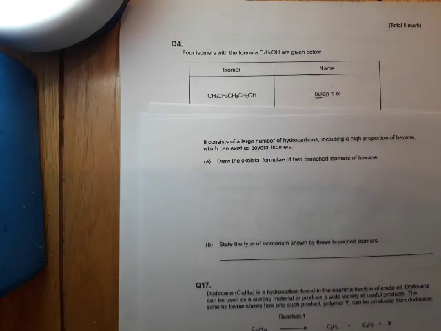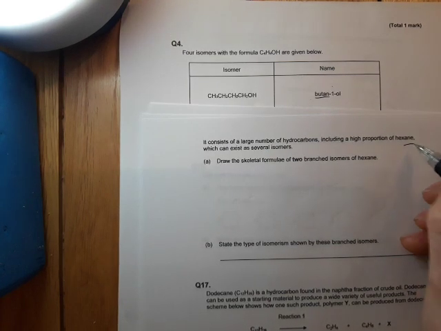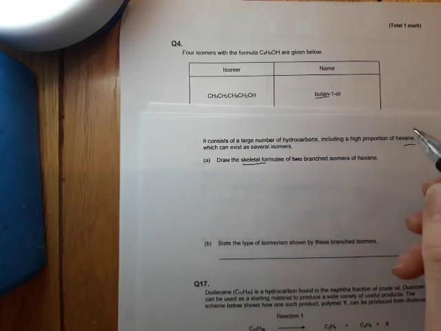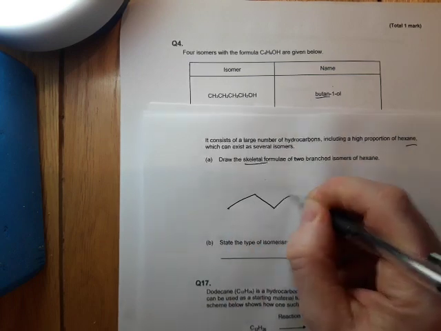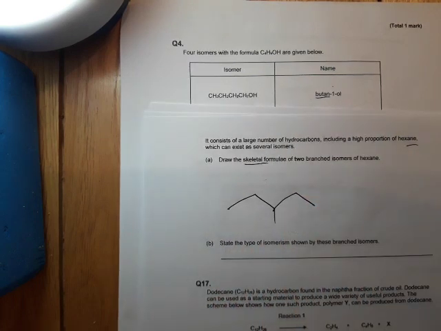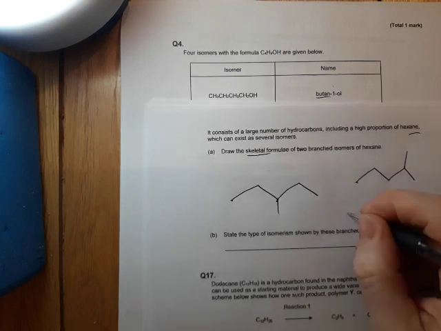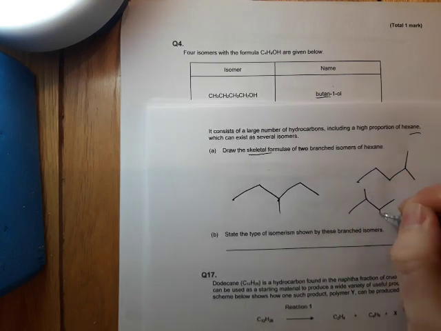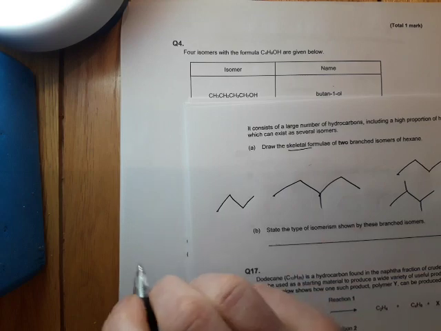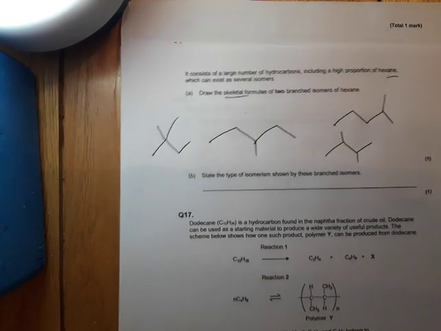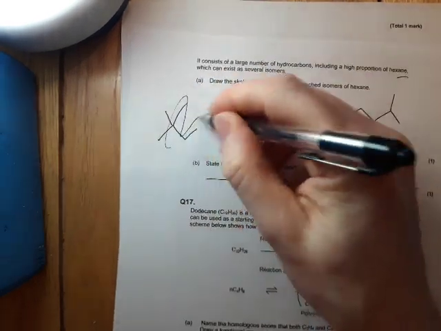It consists of a large number of hydrocarbons, in other words, it's still a mixture, including a high proportion of hexane, which can exist as several isomers. Draw the skeletal formula of 2 branched isomers of hexane. There's 5. There's 2 branched isomers. That's a doddle. Or you could have 4 in a row. There's 4 of them. Anyway, I needed to do 2, so choose a couple.